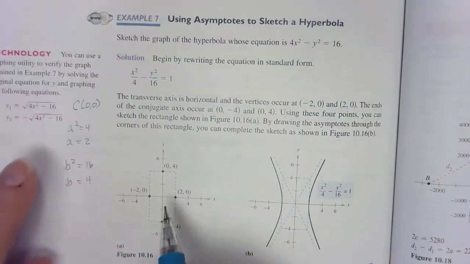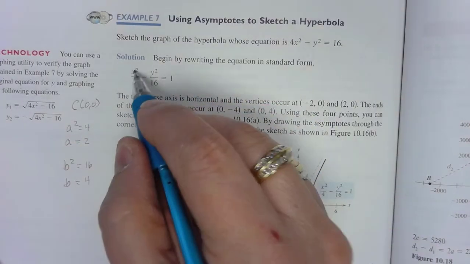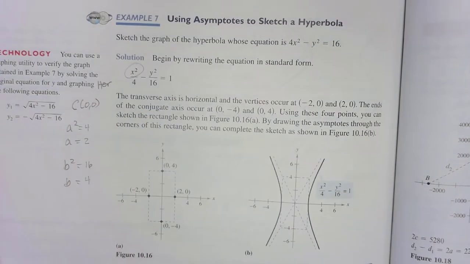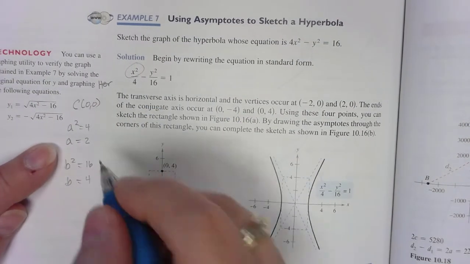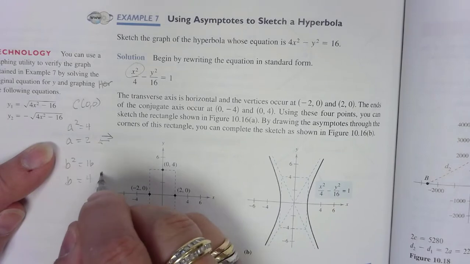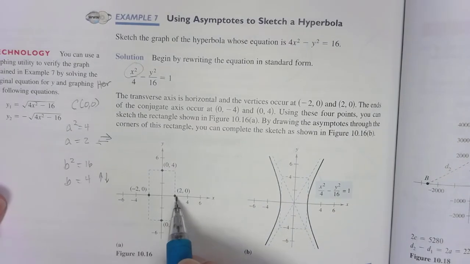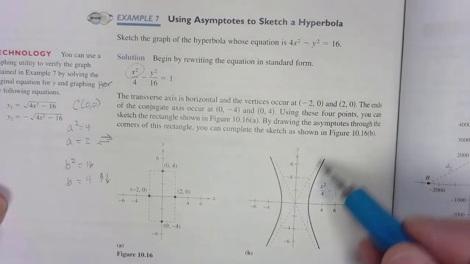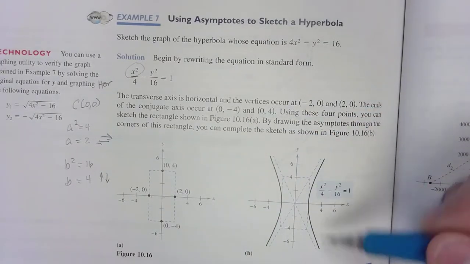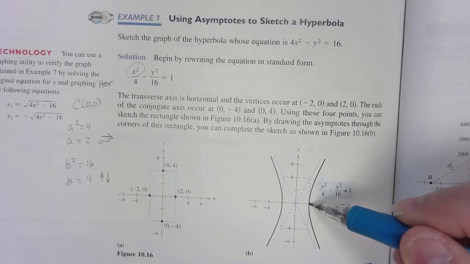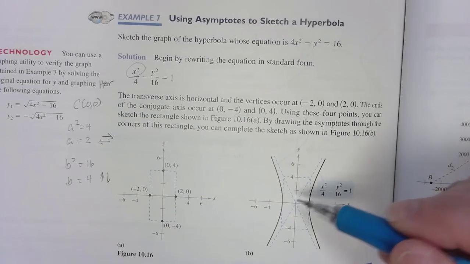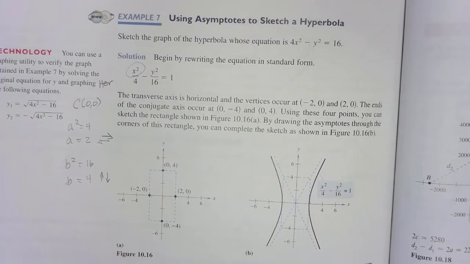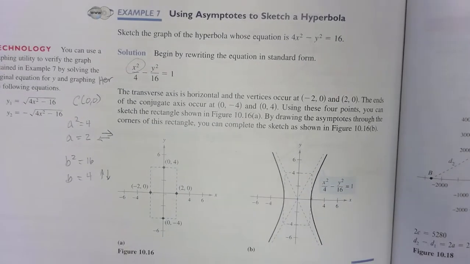So we are going to go, and this is a horizontal hyperbola because the x squared is positive. So a is going to go right and left, b is going to go up and down. From the center, right 2, left 2. Up 4, down 4. Sketch in the asymptotes, and your vertex of your hyperbola lies on this box here and here, and it goes close to the asymptote but does not touch. There you go.